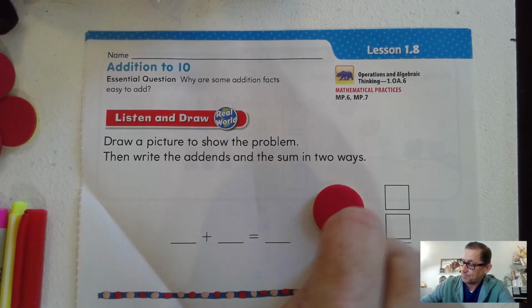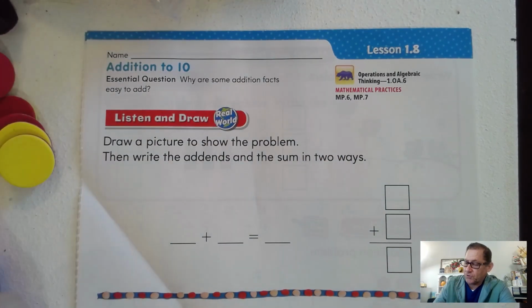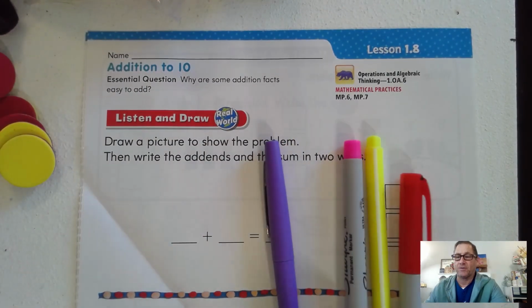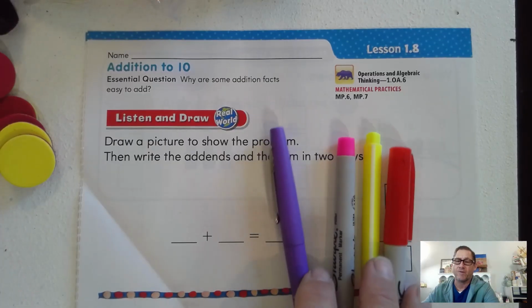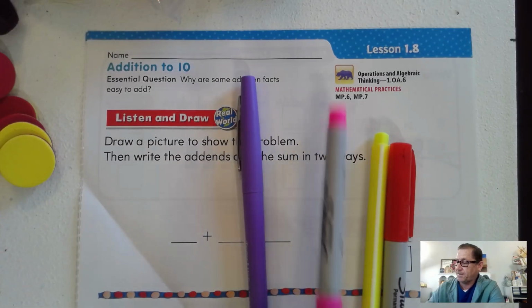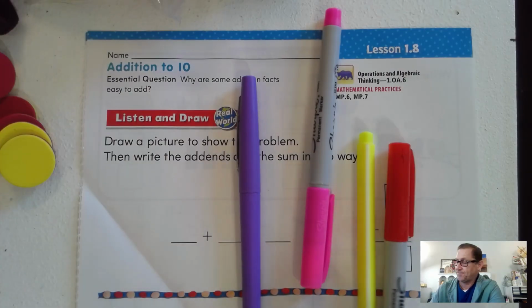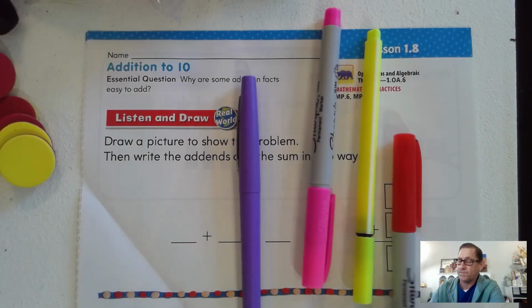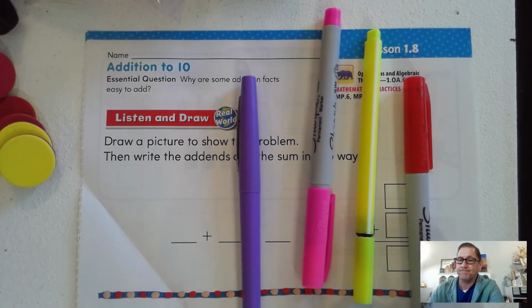Alright. You will also need 4 different color crayons for one of our problems. You'll need a purple. You'll need pink, yellow, and red. Okay, so you can pause the video and get those supplies that you need for this lesson.